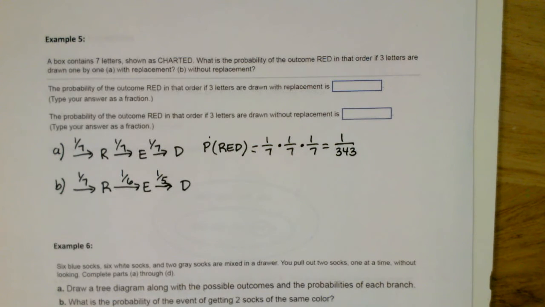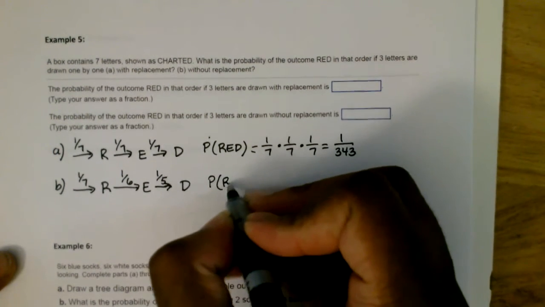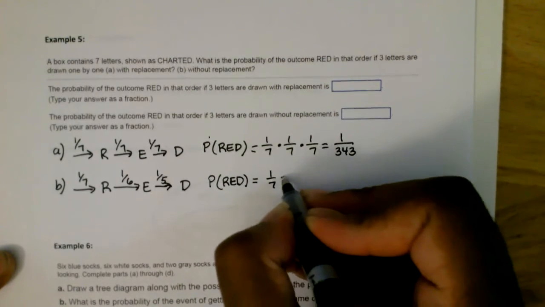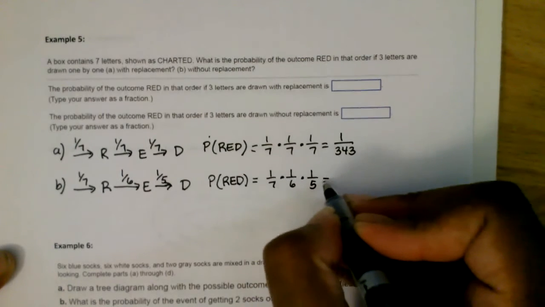So as you can see here, without replacement the sample size is being reduced by 1 on each successive draw. So the probability of selecting RED this time is going to be 1/7 times 1/6 times 1 over 5.